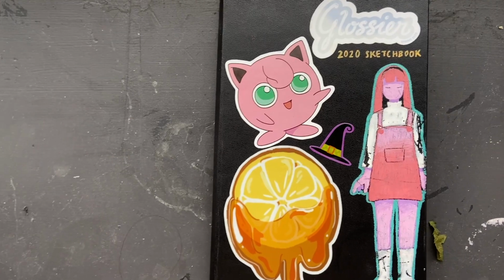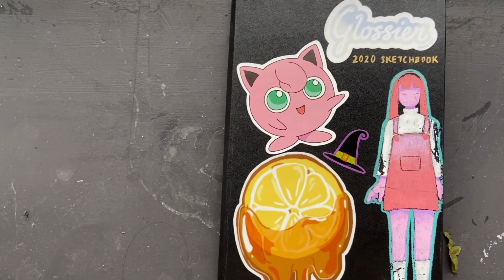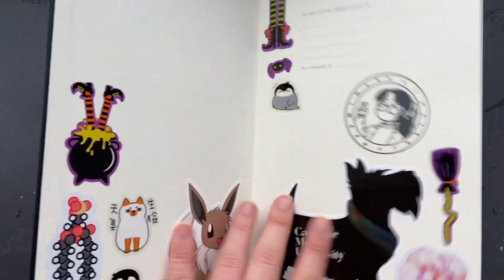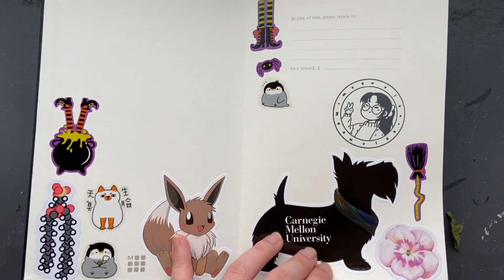Oops, sorry. But here is my sketchbook. I thought I'd kind of throw in my sketchbook that is still not finished.